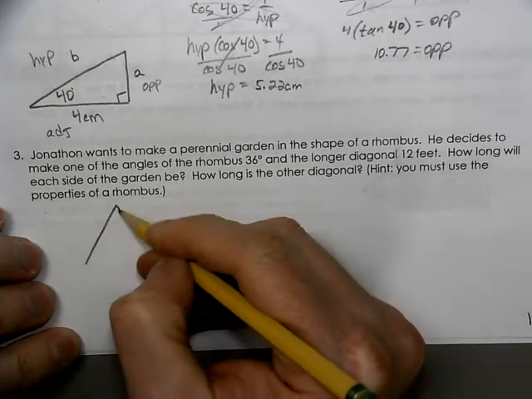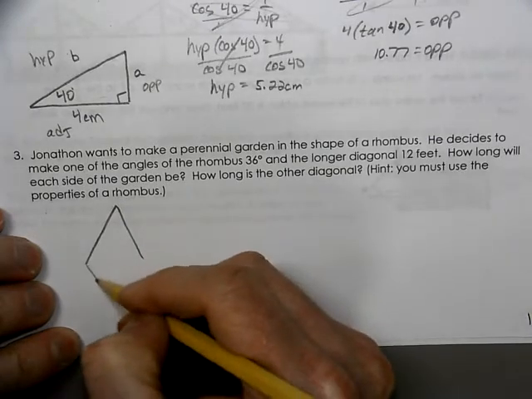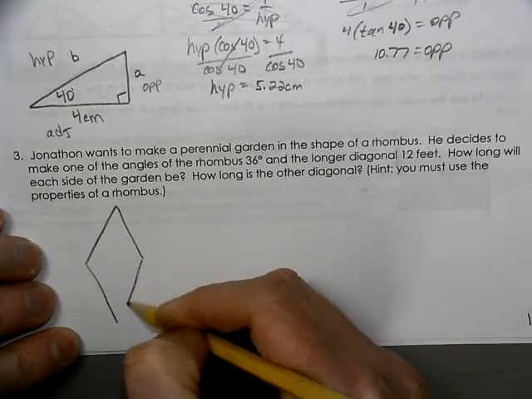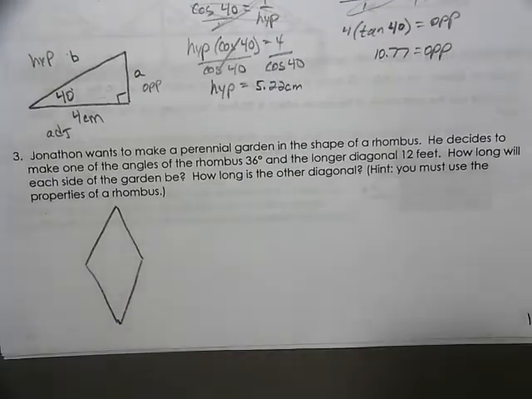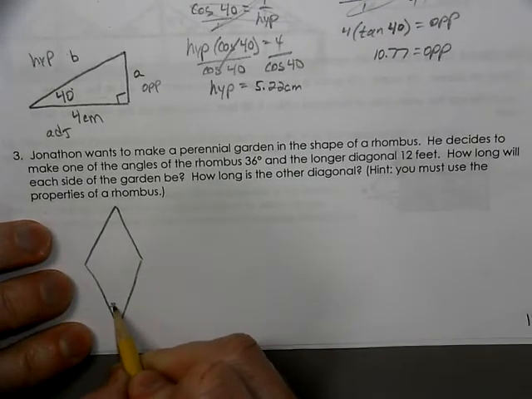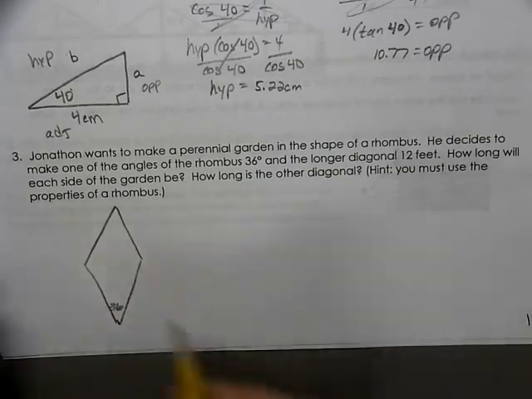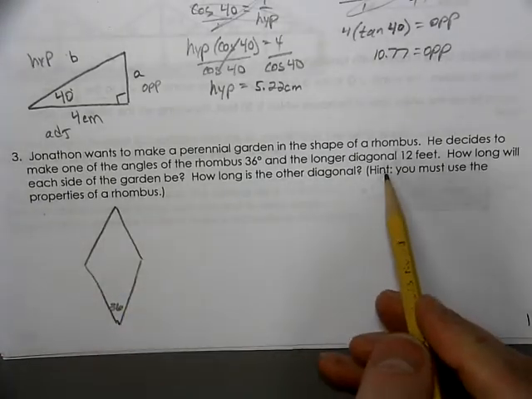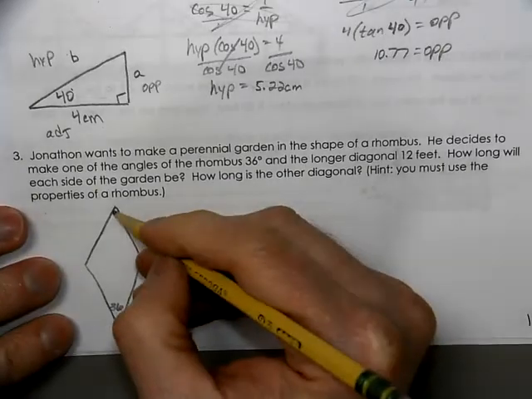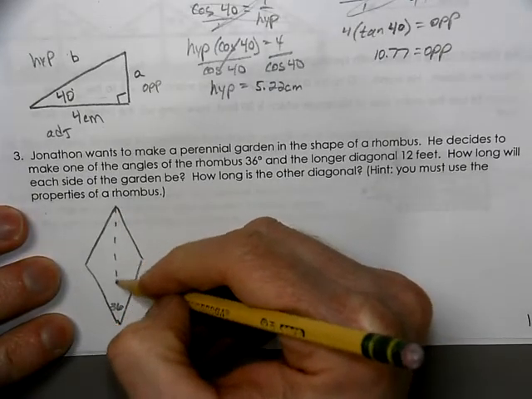So again, it sounds very much like our notes. So we have this rhombus. We know we have a 36-degree angle here. We have a long diagonal, which is 12 feet.